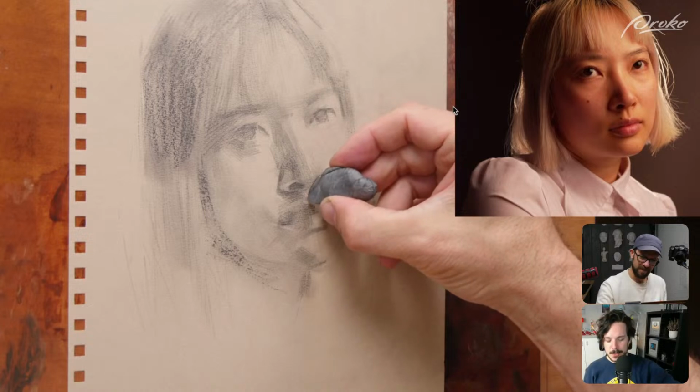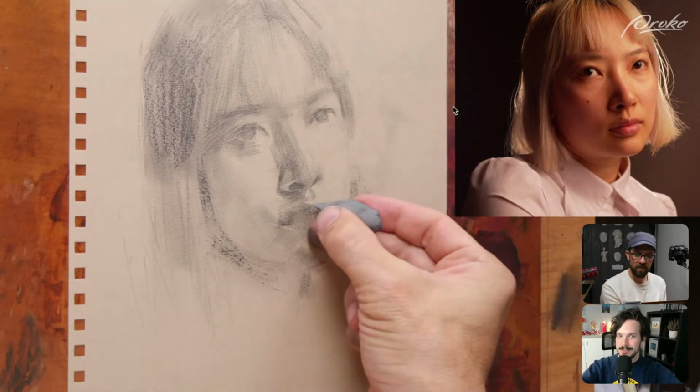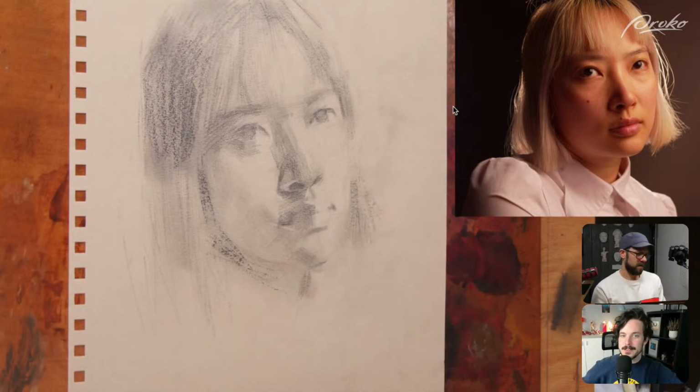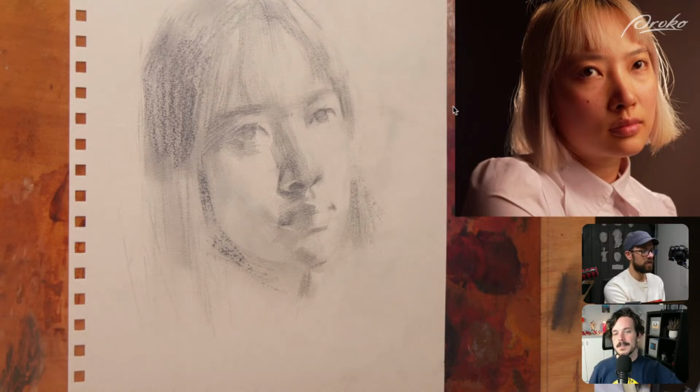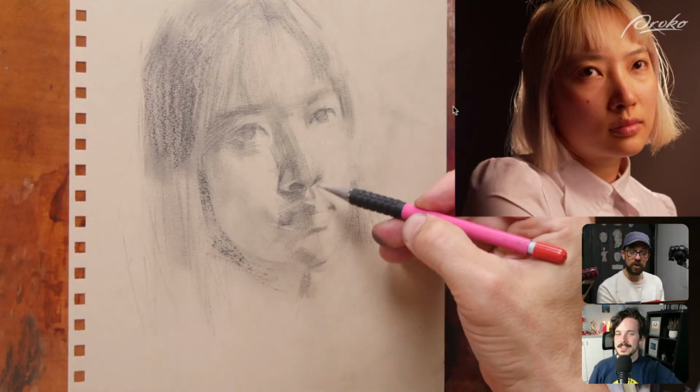Do you think that you would draw a nose from imagination, fully formed from your mind, or from reference? I would, or if somebody would. Somebody could do that. It depends upon how much you know about noses. If you don't know anything about noses, that's going to be really hard. But memory drawing, I think, is fascinating.